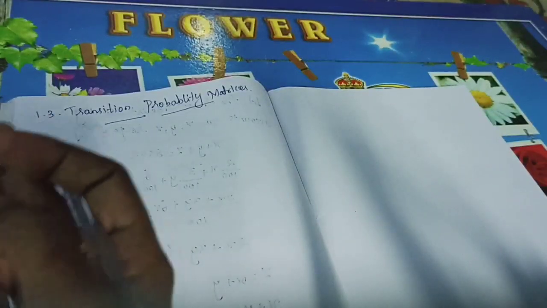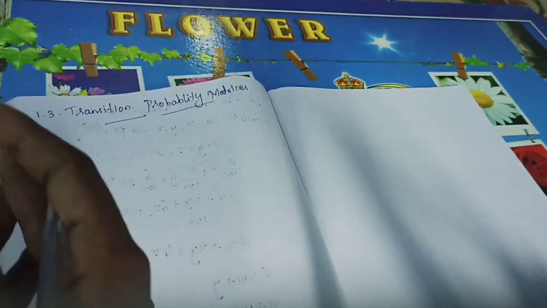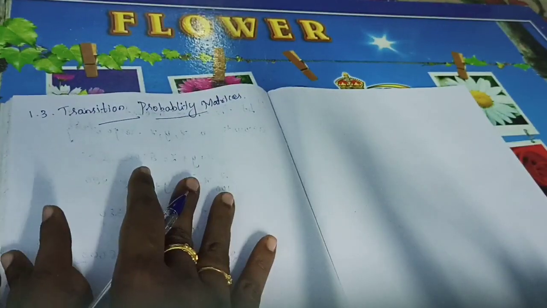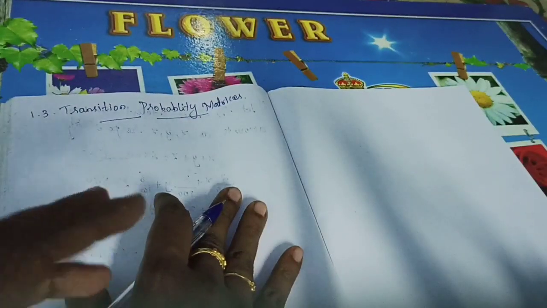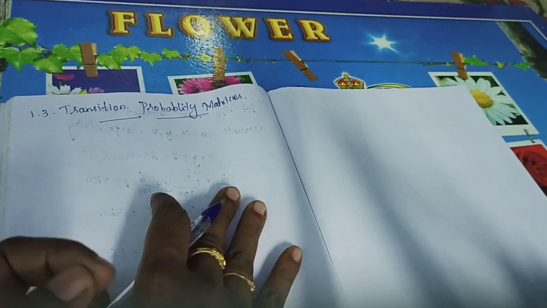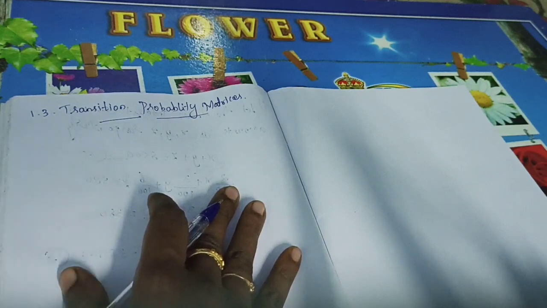When you go for higher studies, such as BCom in the accounts section, you will study this section in much more detail. Here they are giving only the basic idea, and here we are using one small formula. So that alone we are going to study. Directly we are going to move to the problem. In the problem, whatever we need, I will explain. Understand? So let's move to the question.